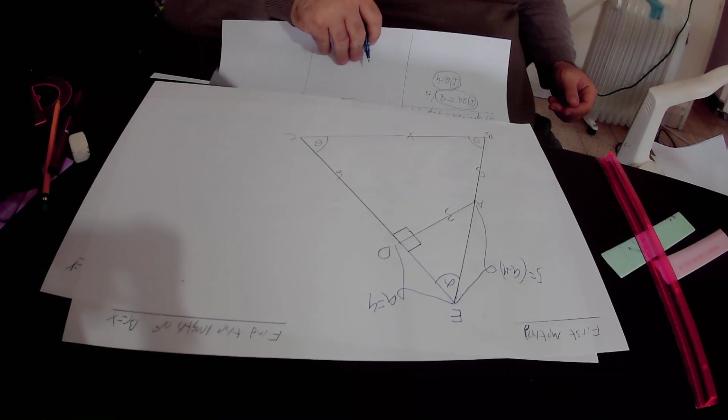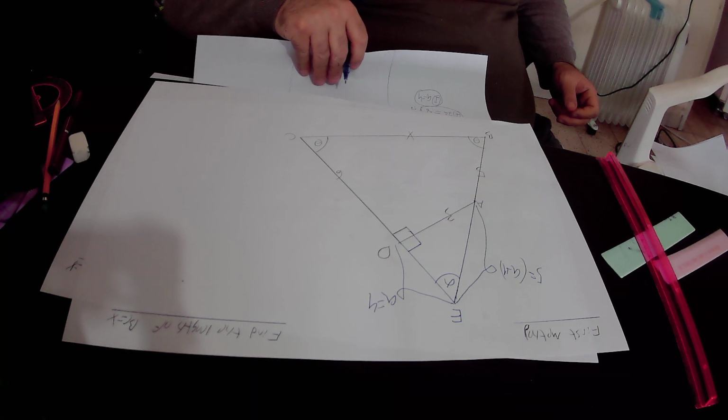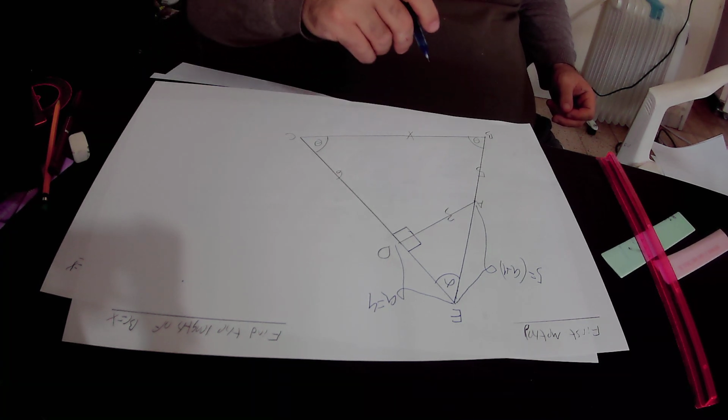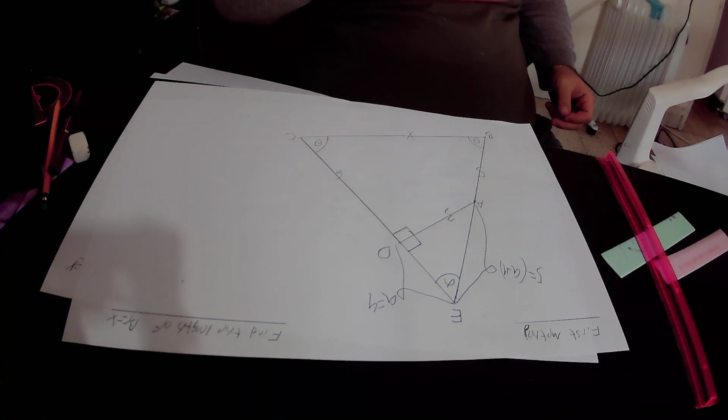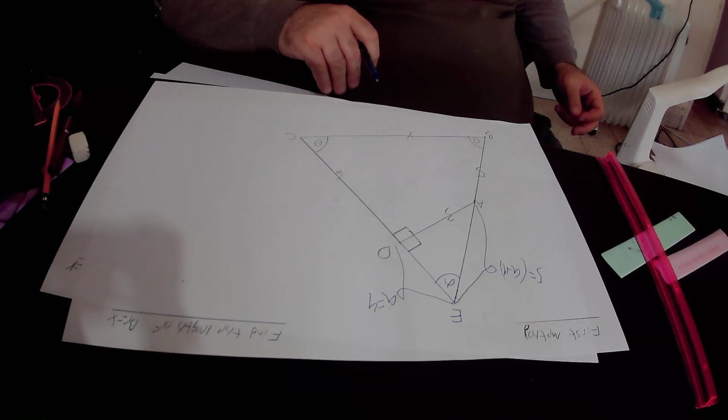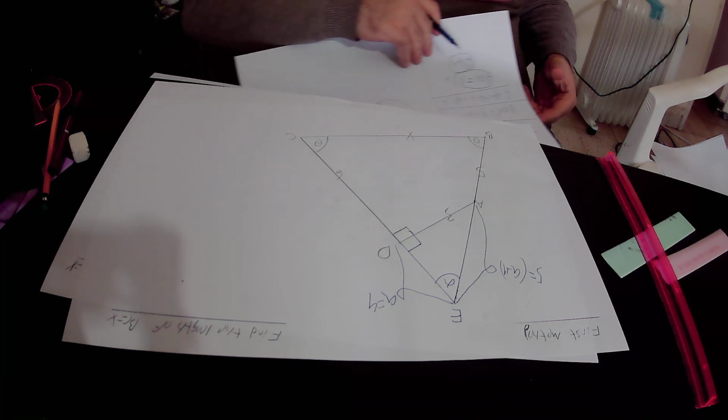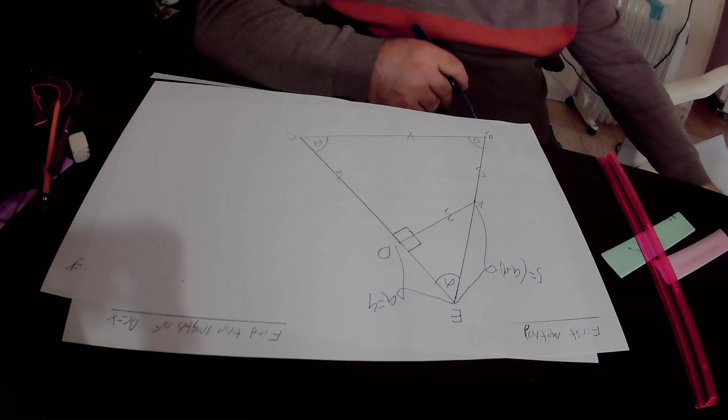Now we can implement the law of cosines in the big isosceles triangle ABC. So what is the law of cosines? The law of cosines is true in any triangle.